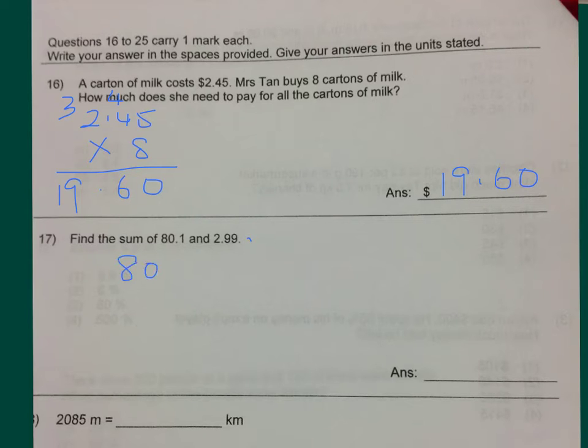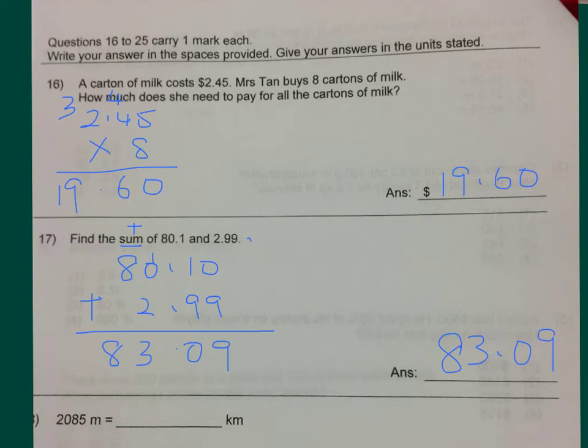So 80.1, the word sum means plus 2.99. So there must be a 0 here. 9 plus 1 is 10. So 2 plus 1 is 3, so 8. So answer for question 2 is 83.09.